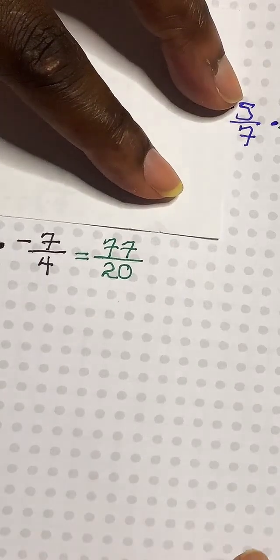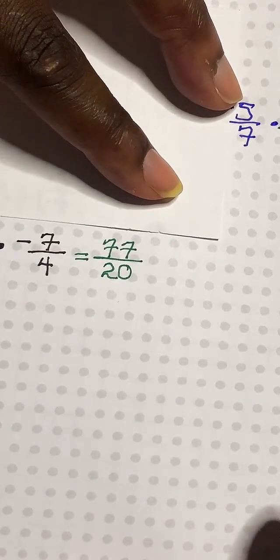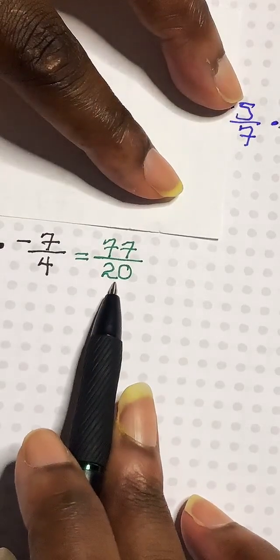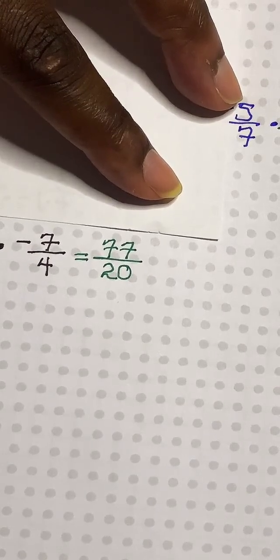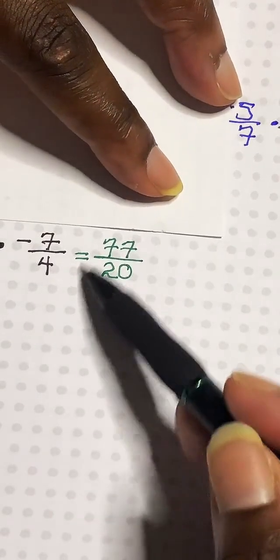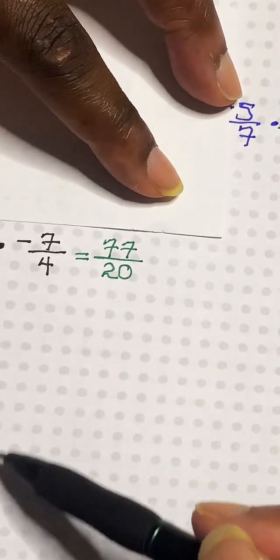So we're going to divide. Now, here's the thing. I'm talking to the people that are doing standardized testing, like GED, ASVAB, ACCUPLACER, all those types of tests. Anytime you get an answer, take a look at your answer choices.